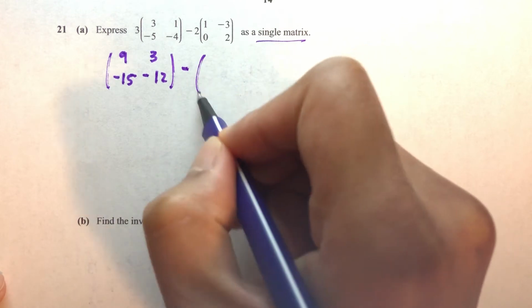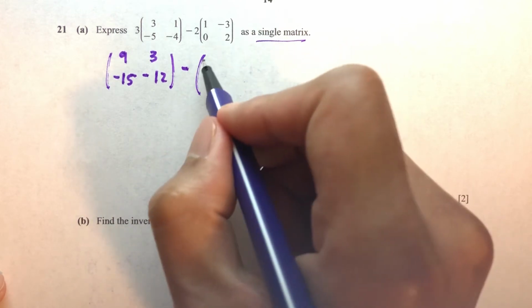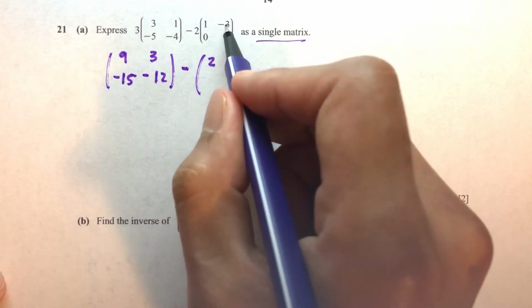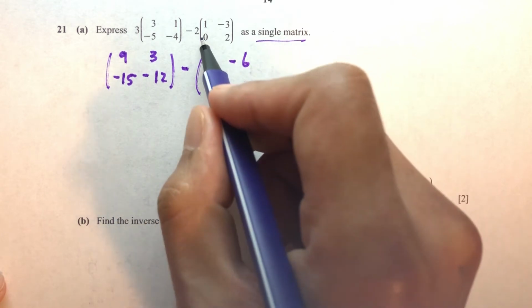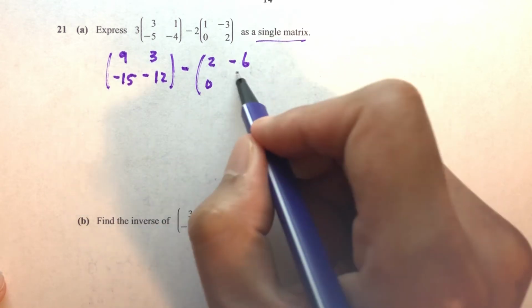Now we bring the 2 inside. 2 times 1 is 2. 2 times minus 3 is minus 6. 2 times 0 is 0. 2 times 2 is 4.